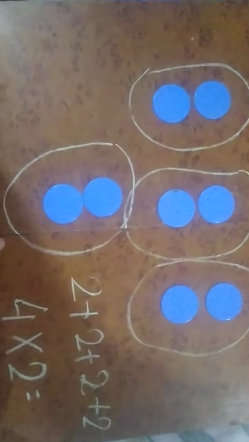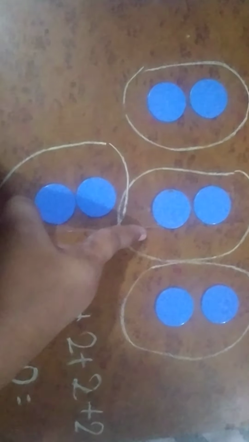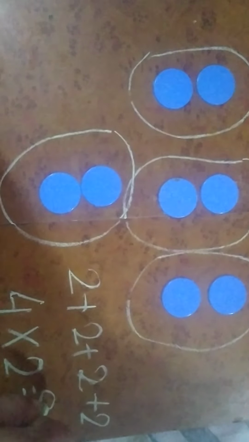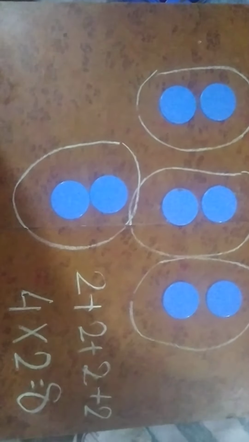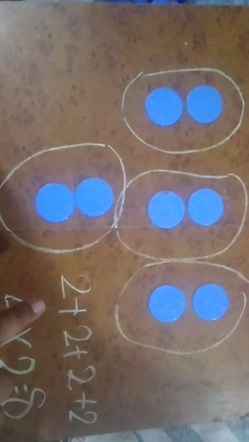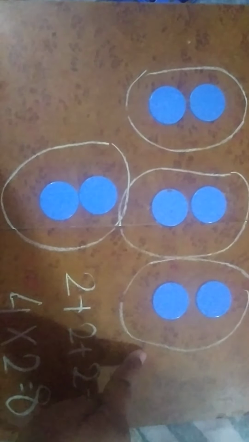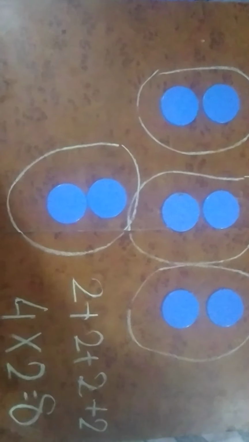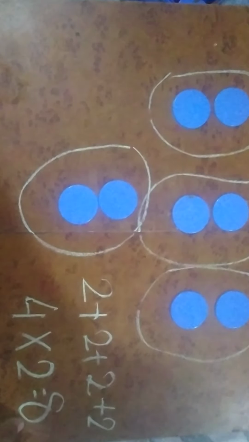So 4 times 2 is 2, 3, 4, 5, 6, 7, 8. This is the way in which you have to introduce your child to the concept of multiplication. First, by forming groups, and second, by making them write the repetitive addition statement. And after that, making them write the multiplication statement following that.